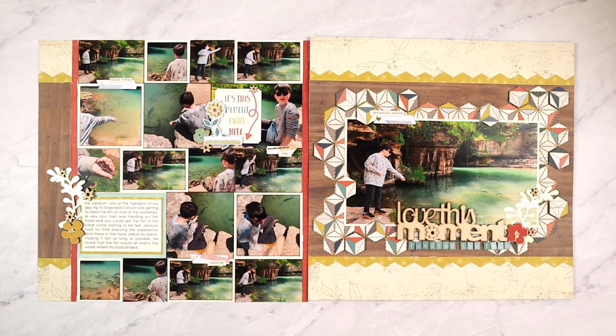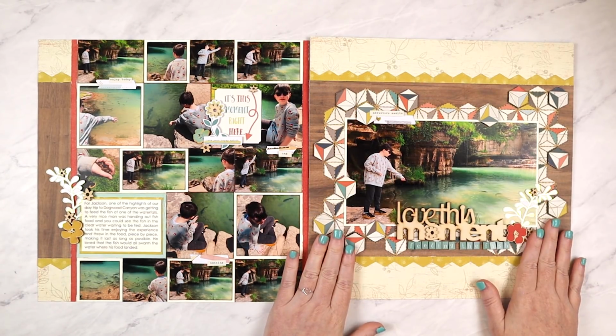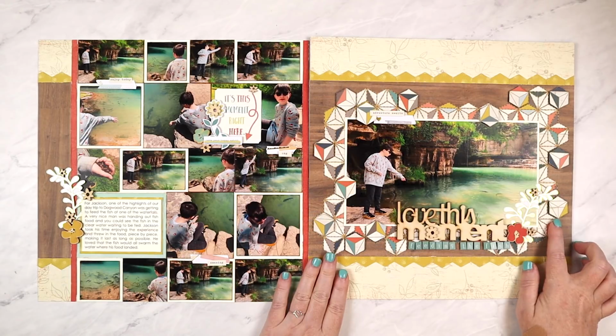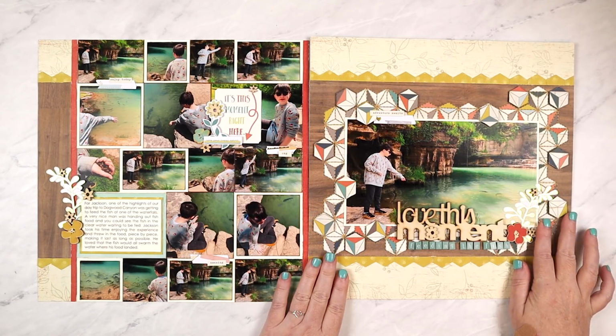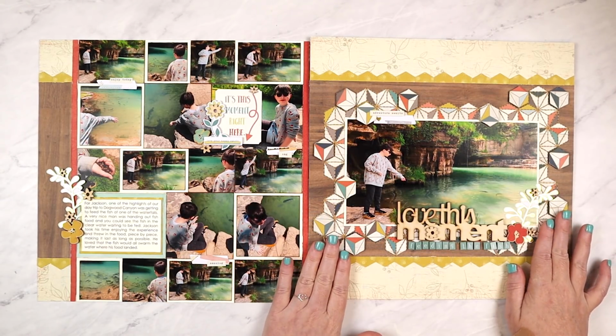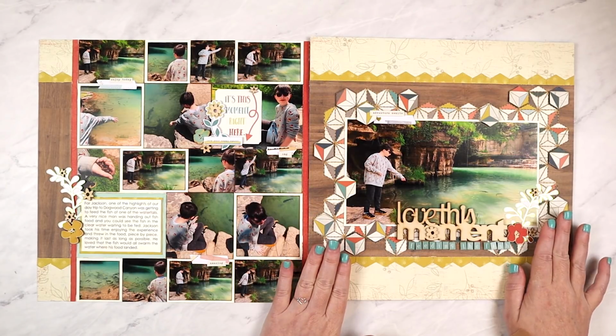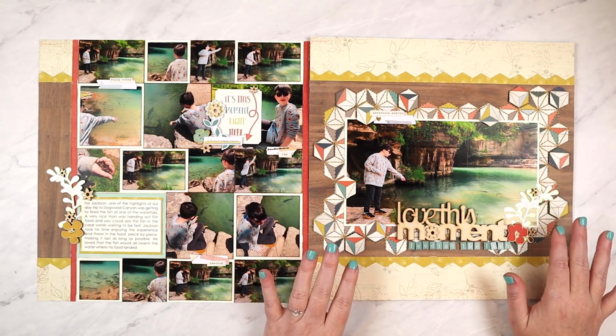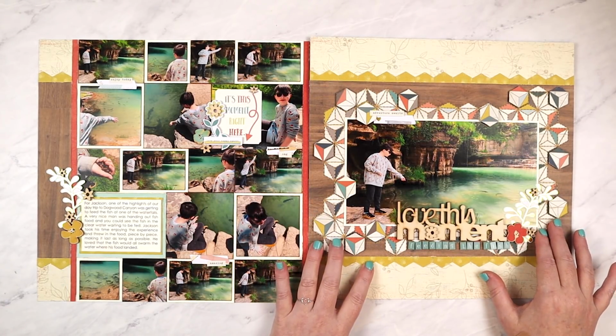A big change I made to this layout was replacing strips with shapes, and I did this in 2 different ways. The first one is the most obvious. I swapped out those vertical banner strips for a hexagon design. I was immediately drawn to this hexagon pattern paper from PhotoPlay, and I thought it would make a great background for this photo.